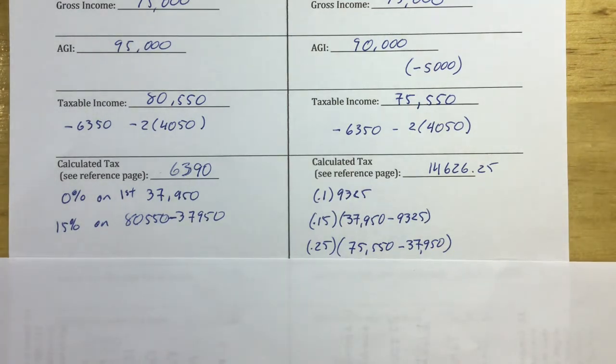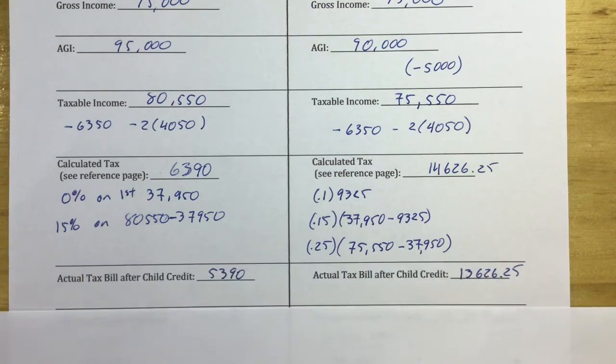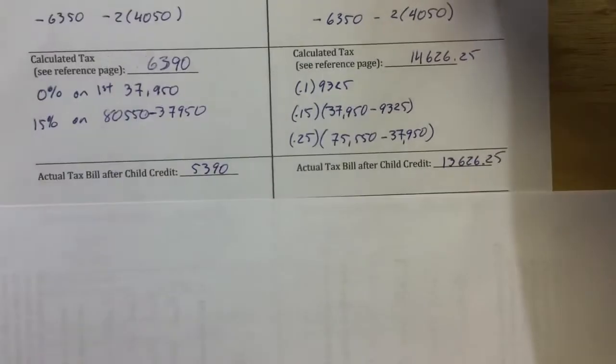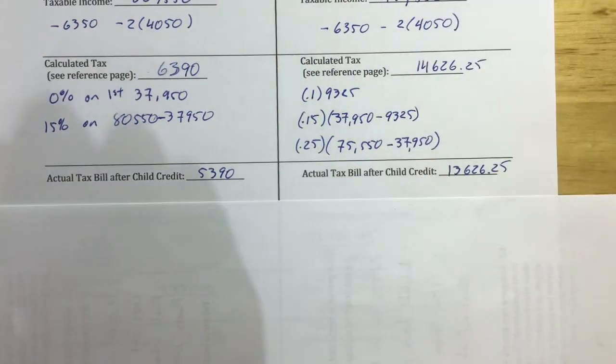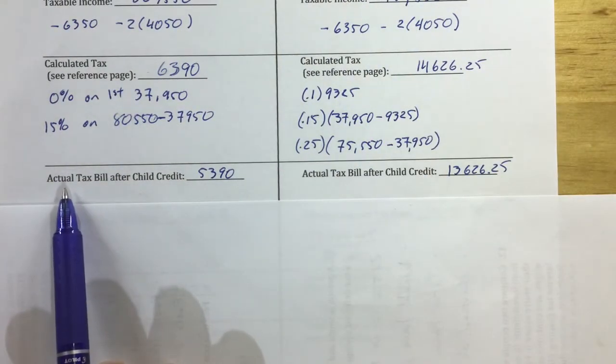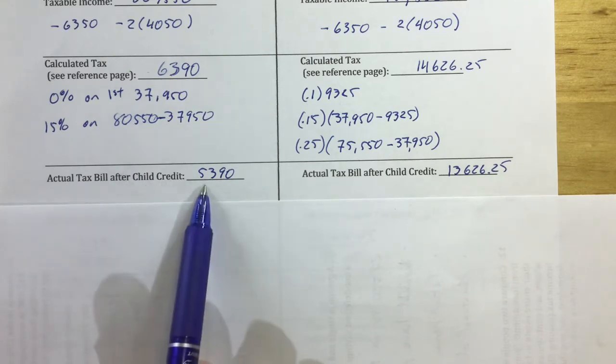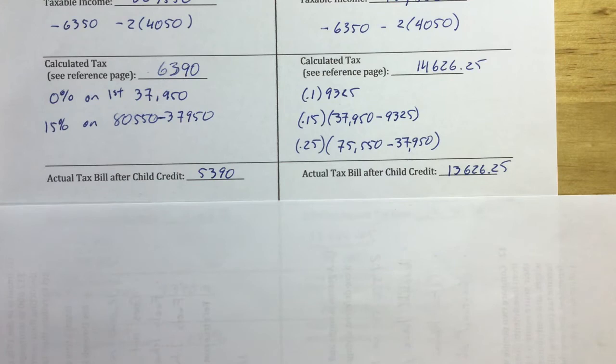All right, what's next? Tax credits. All right, so it says it here as the actual tax bill. Oh, after child credit. Yeah. So any tax credits now that you have this last portion of it, each of these had the $1,000 that is going to be for the child care.